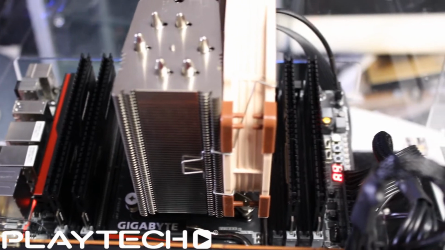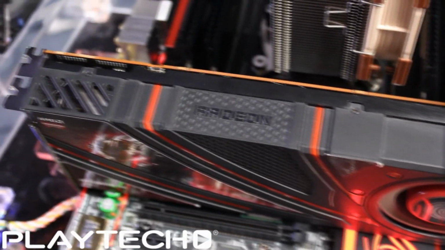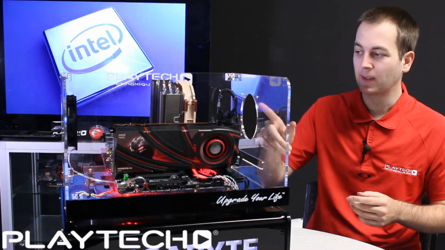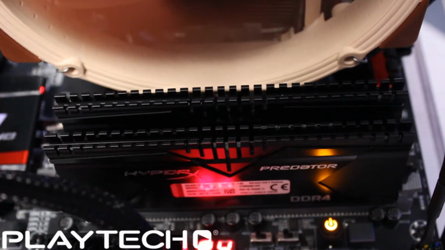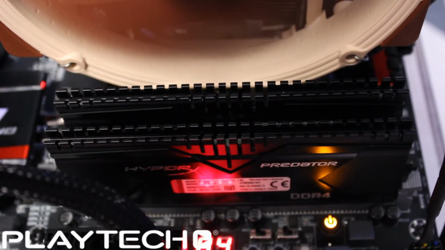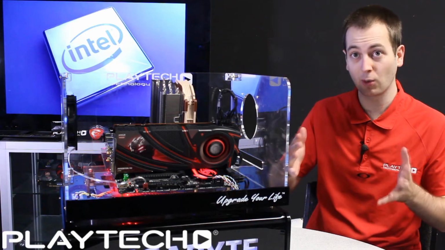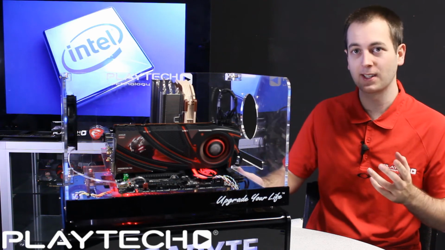Cooler we're using is the Noctua NH-U14S, very good air cooler. Graphics card, Sapphire R9 290. This is obviously the reference model. Memory, DDR4, HyperX Predator. That's 3000 megahertz, 16 gig kit, quad channel, and powering the rig is a Corsair RM750 power supply. Now to the CPUs themselves.